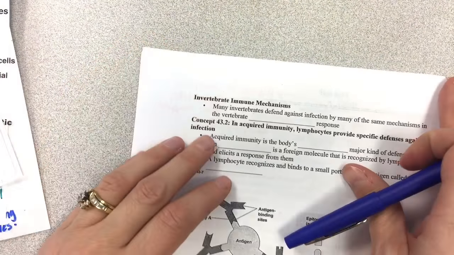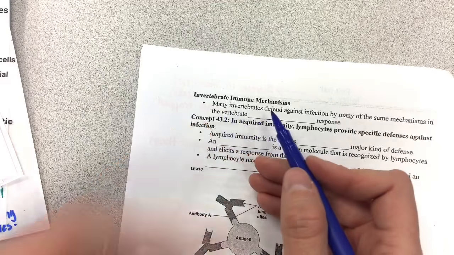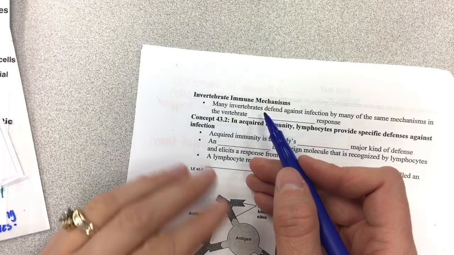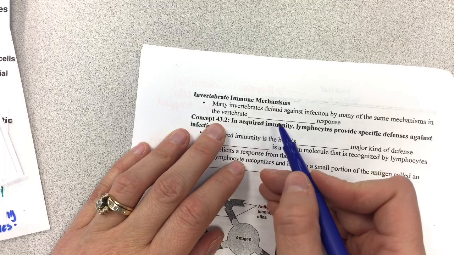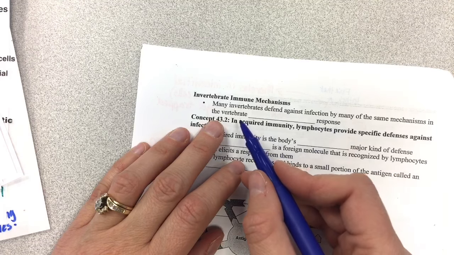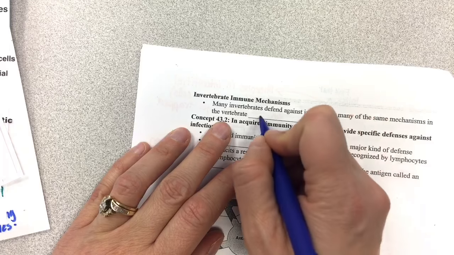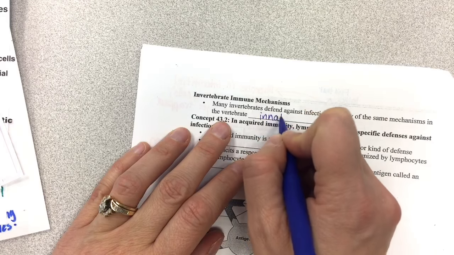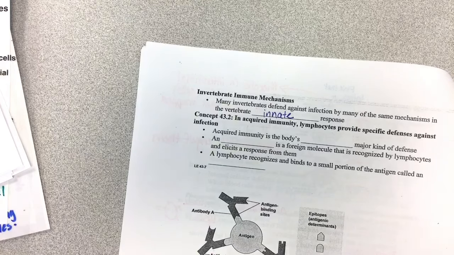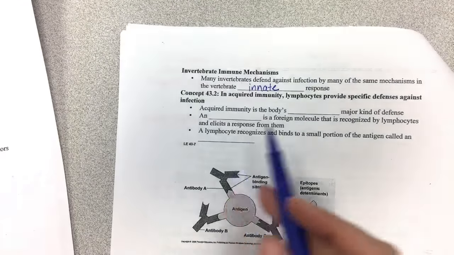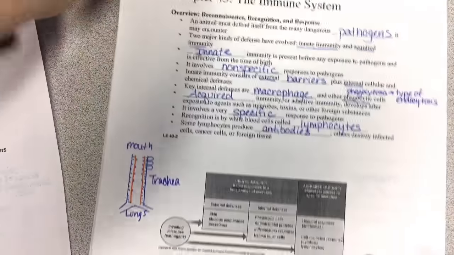So when we look at different types of organisms, invertebrates versus us, which we are vertebrates, have a backbone. Many invertebrates defend against infection by many of the same mechanisms in vertebrate innate response. And so invertebrates, that's pretty much all they have. So let's go back and look at this picture here.